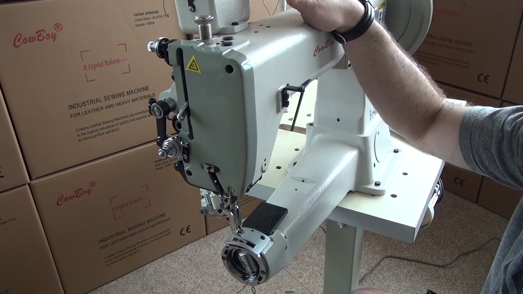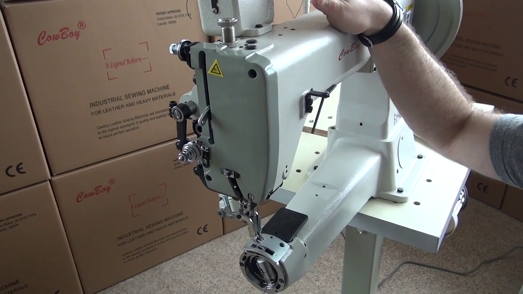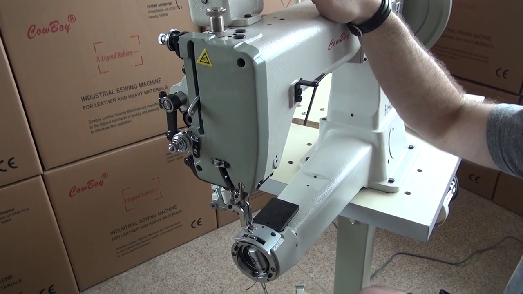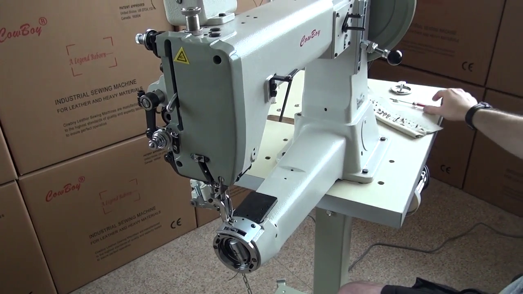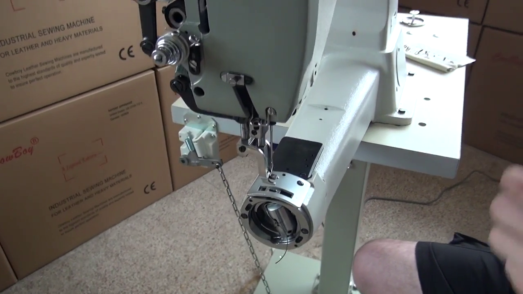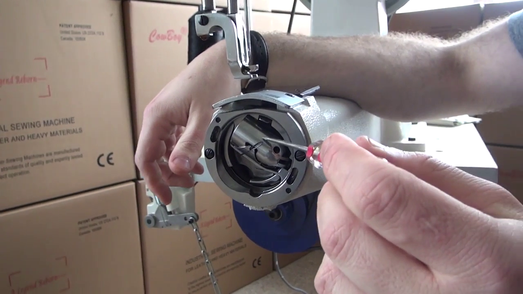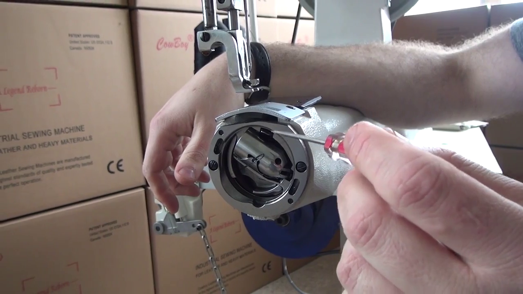A lot of it is experimentation, depending upon the type of leather that you're sewing, the size of thread that you're using, and so forth. So the next step we're going to do is talk about how to adjust the bobbin tension on the sewing machine. Very rarely do you need to adjust the bobbin tension on this machine. Most of the time the bobbin tension is set from the factory.